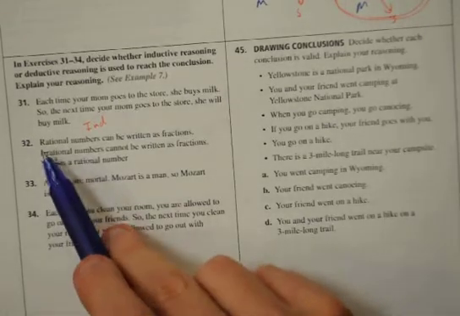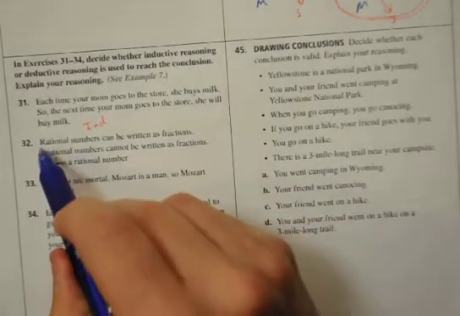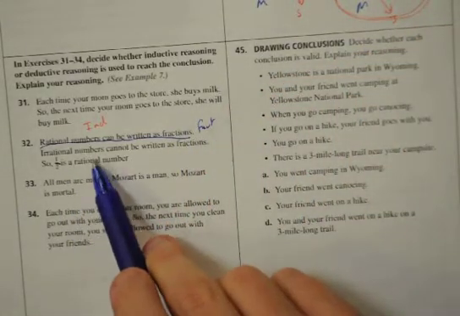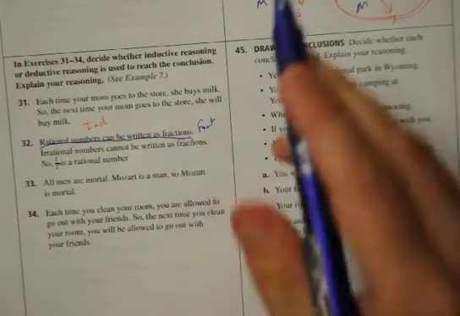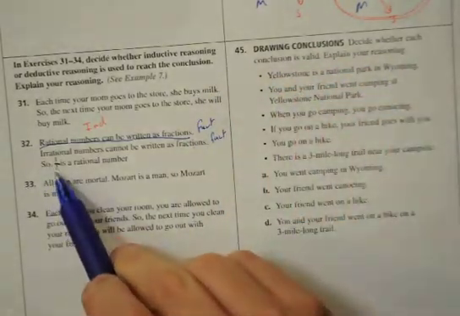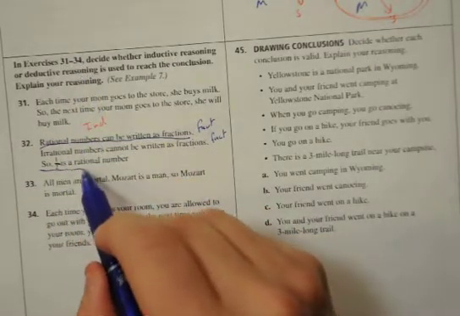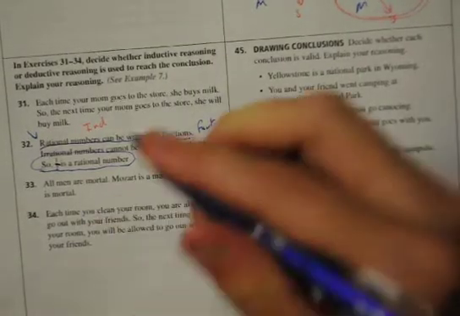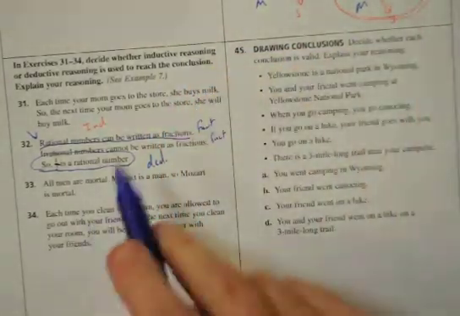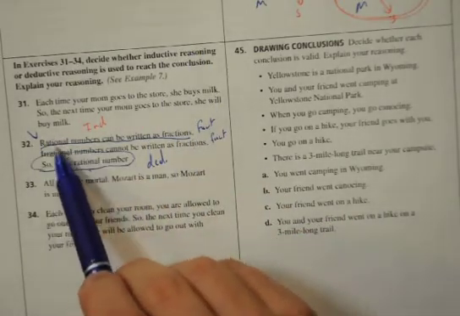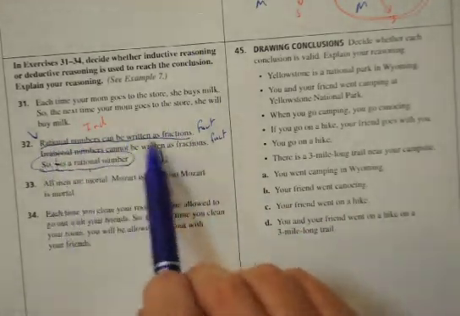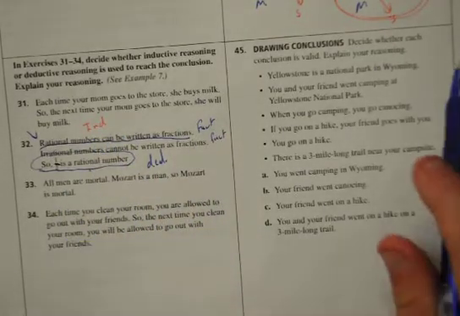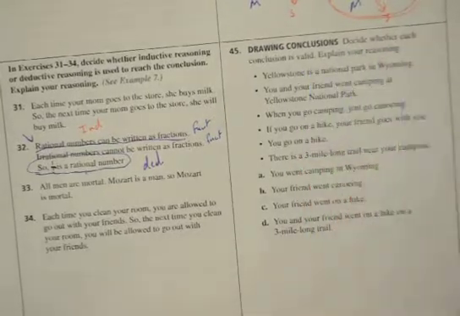Next, 32. Rational numbers can be written as fractions. That's a fact. Irrational numbers cannot be written as fractions. That's a fact. That's how we define those. So 1/2 is a rational number. I'm basing this conclusion off of this definition of a rational number. That's deductive because I'm basing my conclusion off of something that's been accepted. In this case, the definition has been accepted. Whereas this one is not based off of a definition. So we do 33. And then 45, decide whether each conclusion is valid.